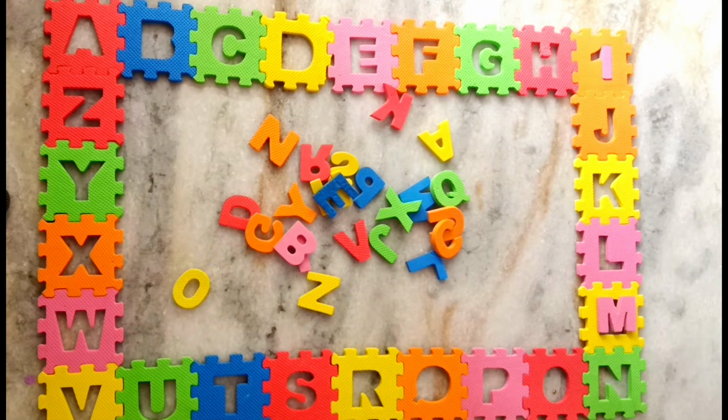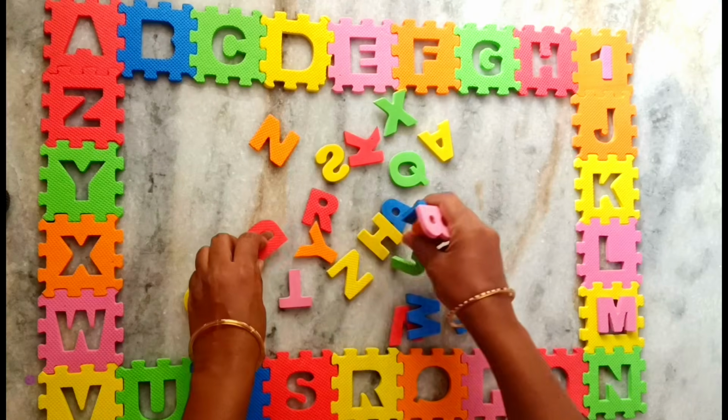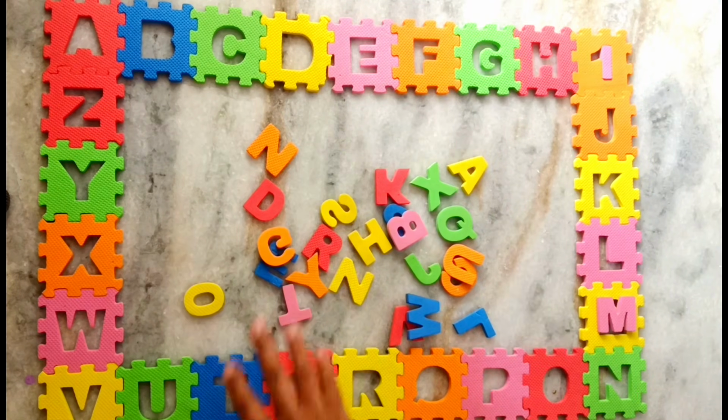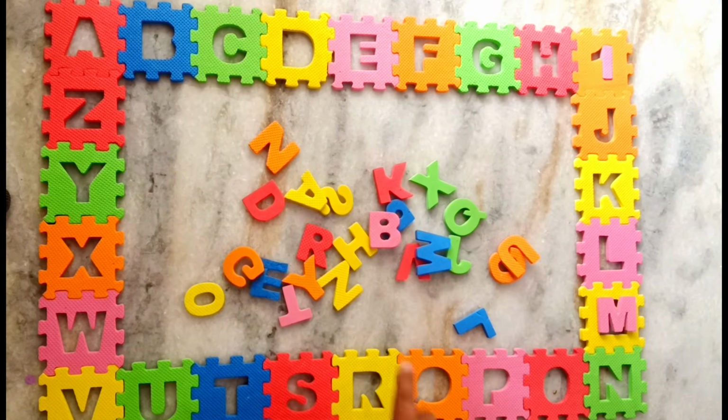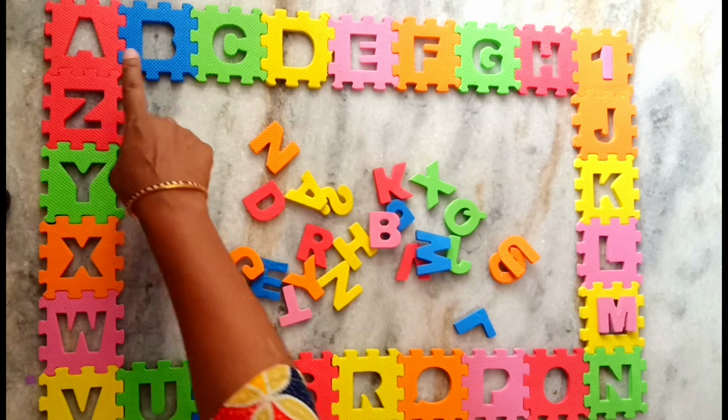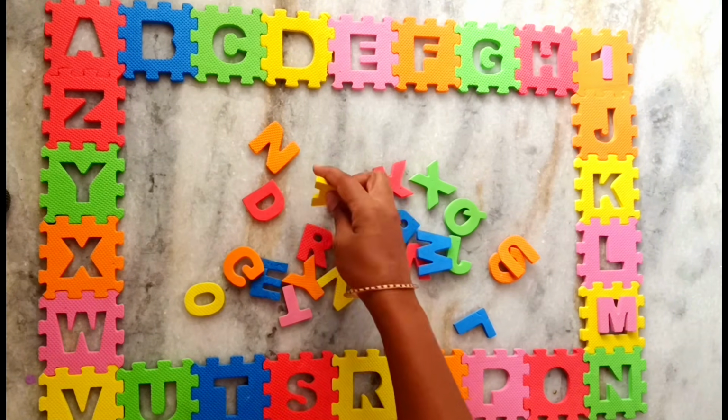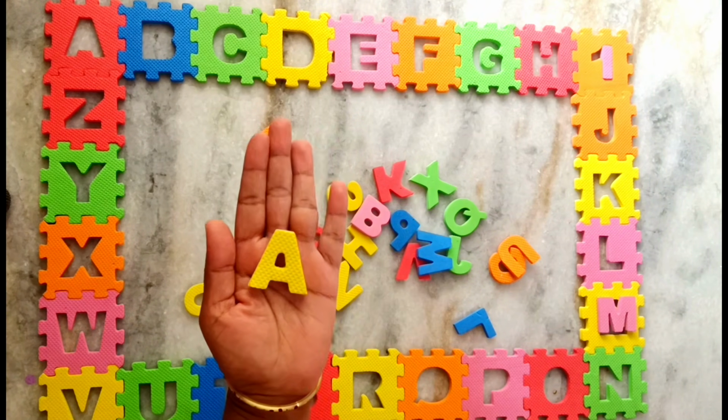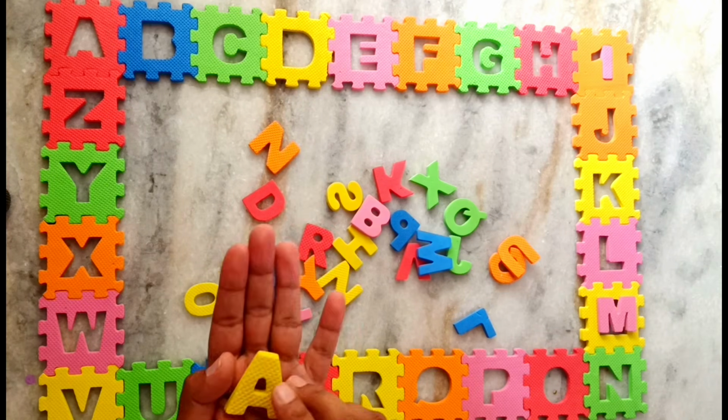Today we are going to learn A to Z alphabets in a fun way. In this all letters are mixed up, so put them in the right order. So let's start. Which comes first letter? A. It's A. This is A for apple.